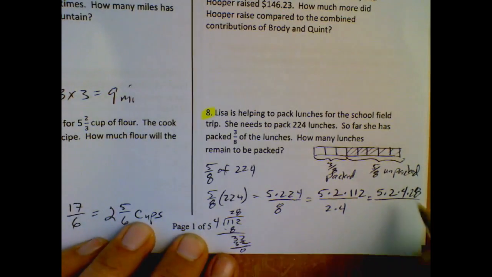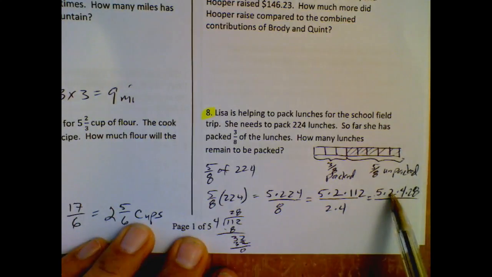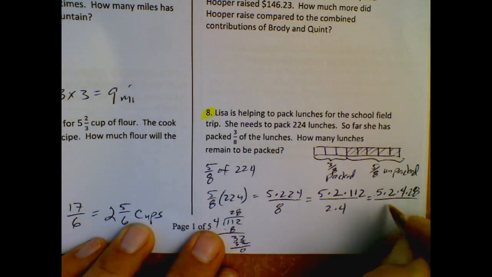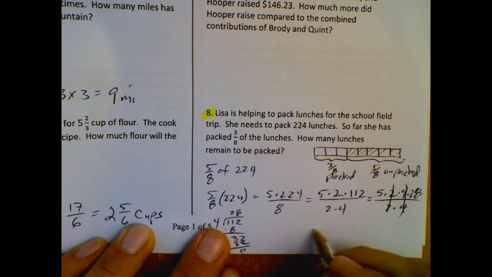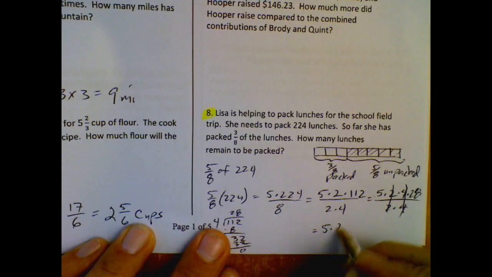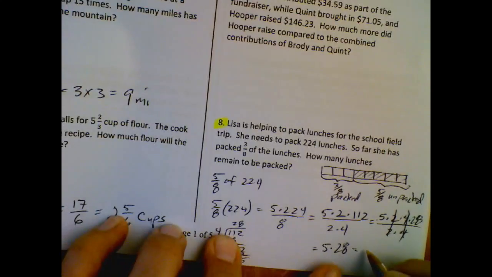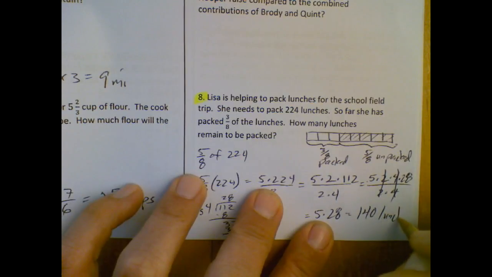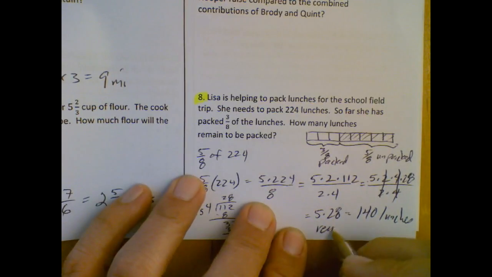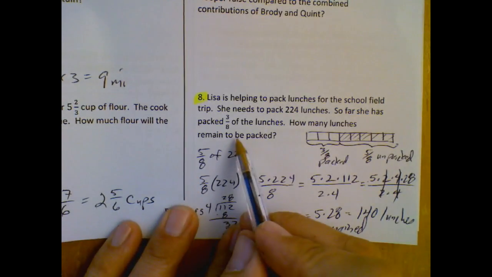So on the top, I have 5 times 2 times 4 times 28. On the bottom, I have 2 times 4. Well, the 2's will cancel, and the 4's will cancel, and I'm left with 5 times 28, or 140 lunches remain to be packed. And that's the answer to the question. How many remain to be packed?